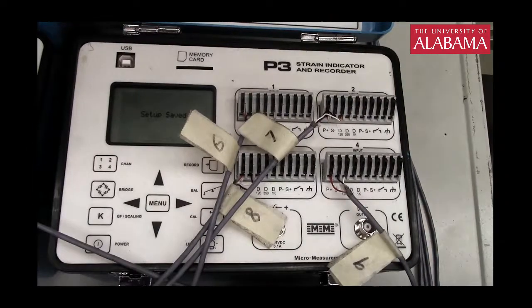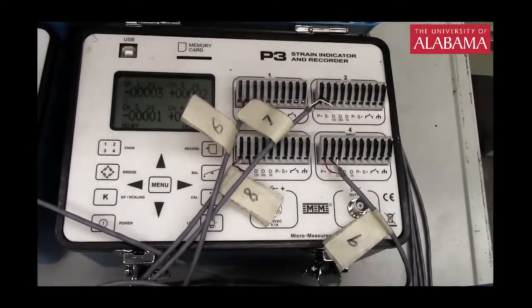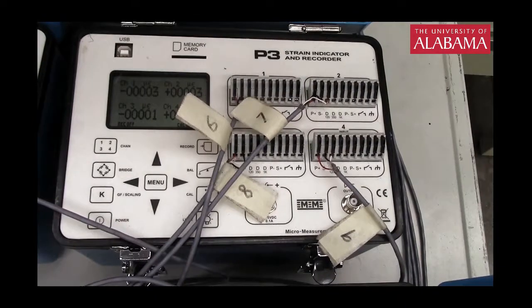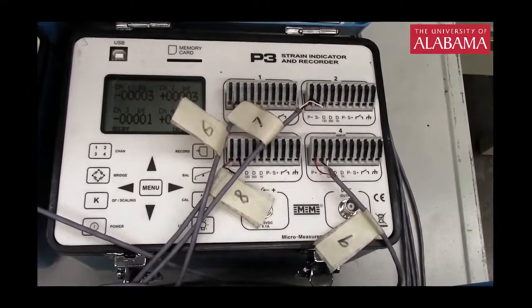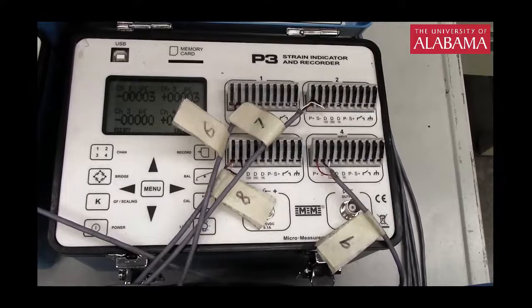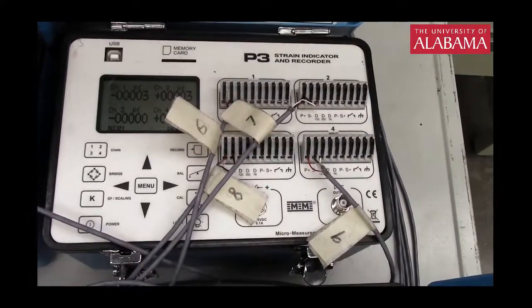Then click on record, and that's it. So it should balance out my gauges. It should be as close as 0, if not 0. So once you see a value which is close to 0, you should be good.